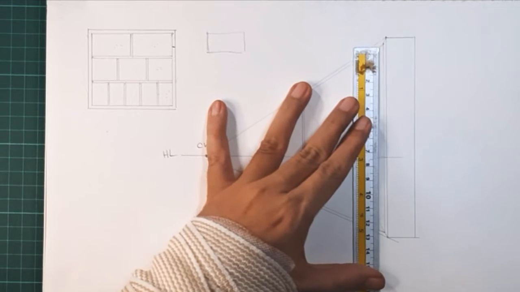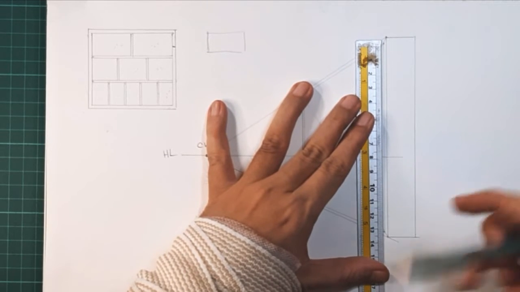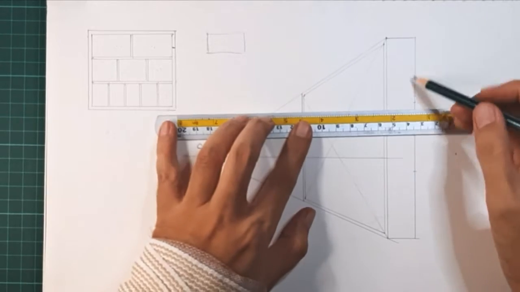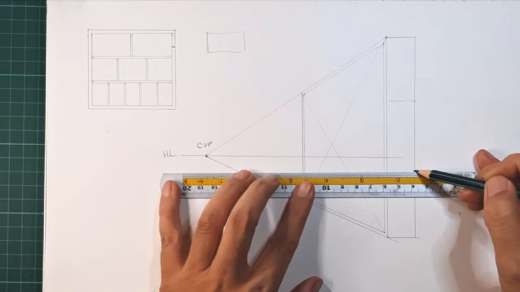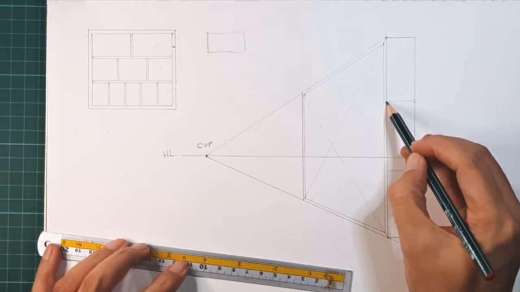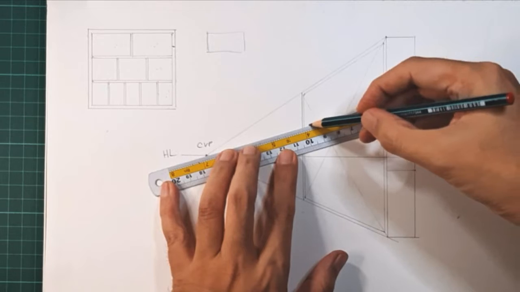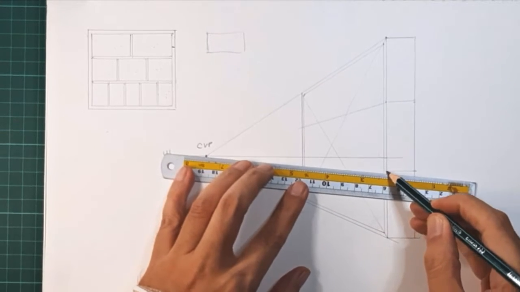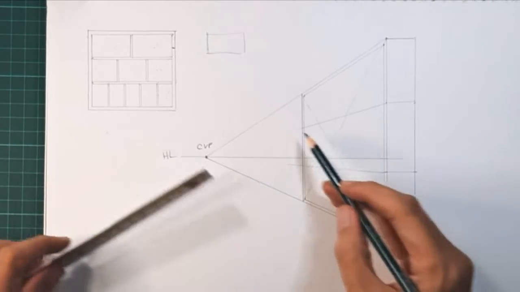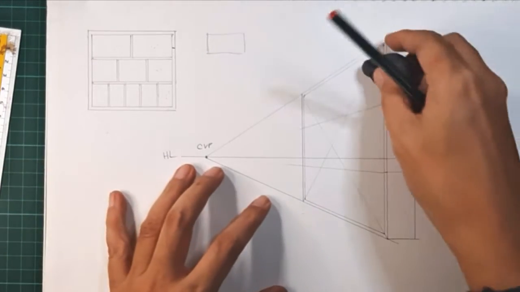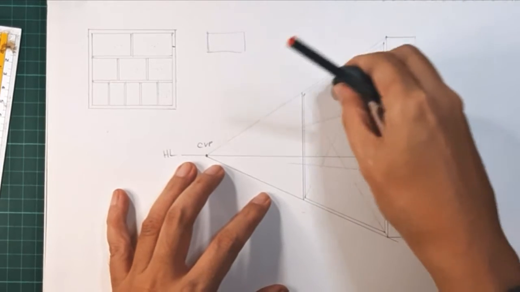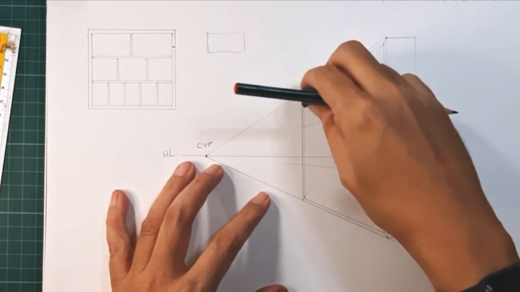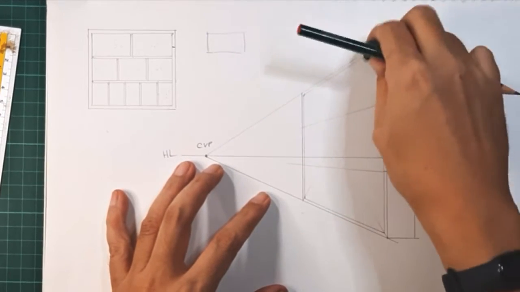So I'm just going to eyeball this at 12 for around here. So that's going to be our 3 levels. And then project that line down here and project this point over to the central vanishing point. So now I have my 3 equal levels. I'm just going to erase this big X so that we're clear when we start doing our shelf levels.